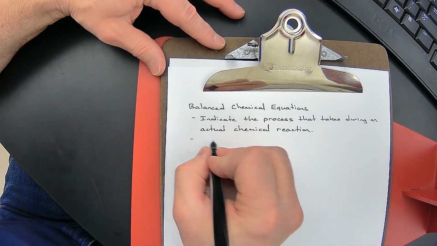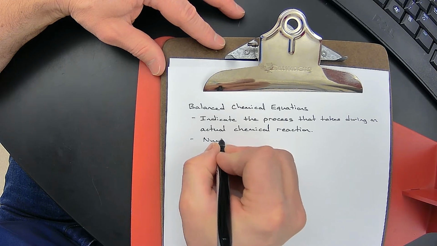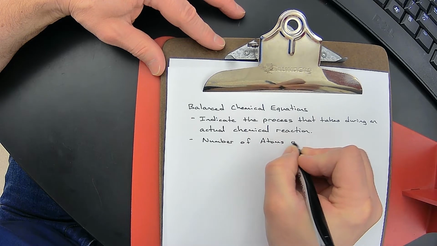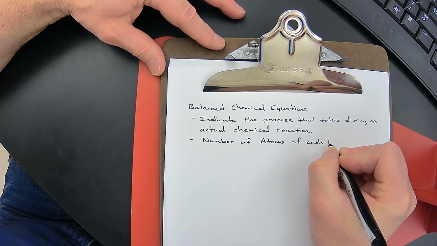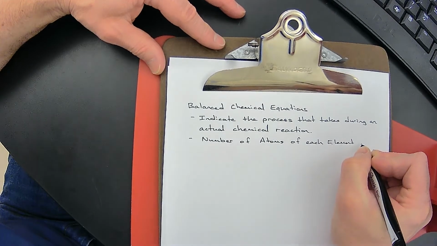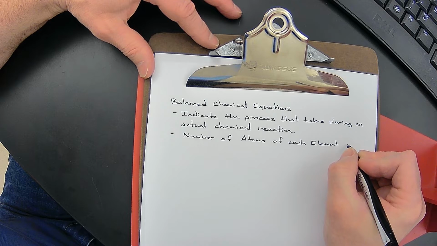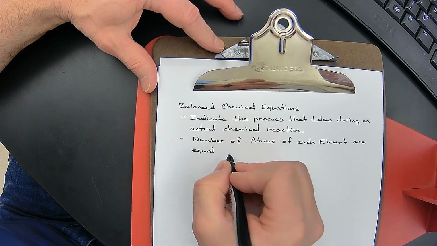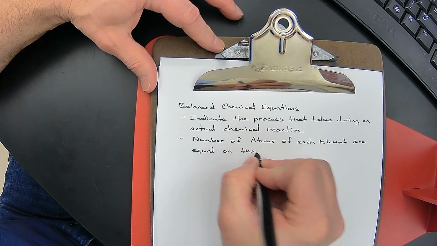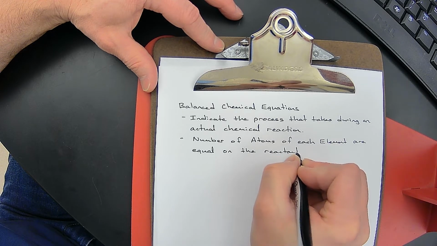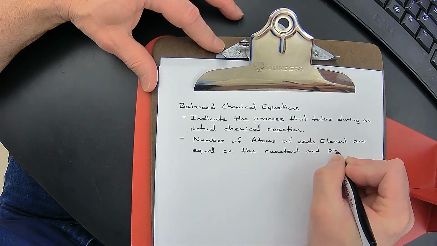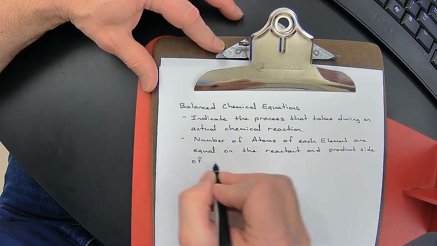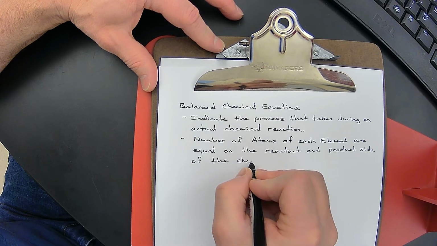In a balanced chemical equation, the number of atoms of each element are equal on the reactant side and product side of the chemical equation.